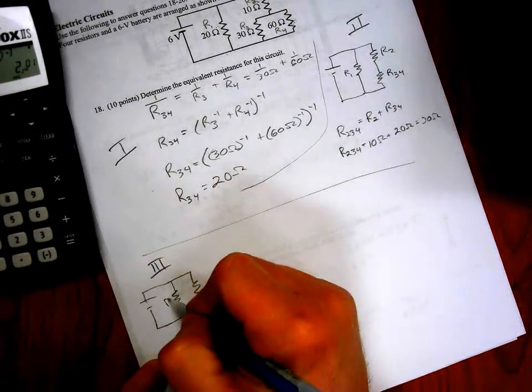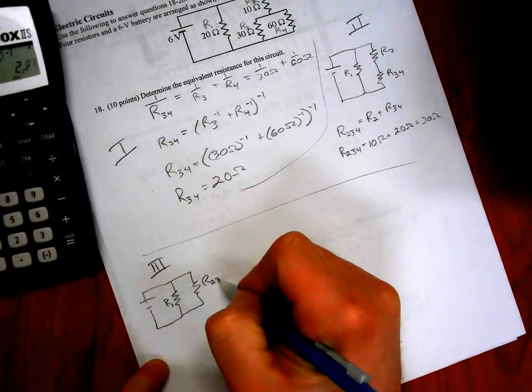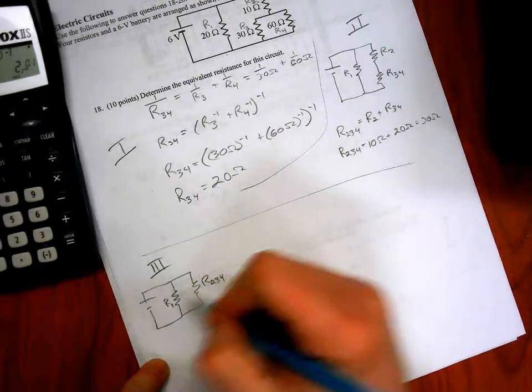So I've got R1 and I've got R2, 3, 4. These are in parallel.